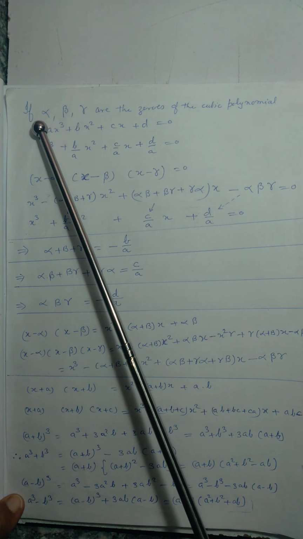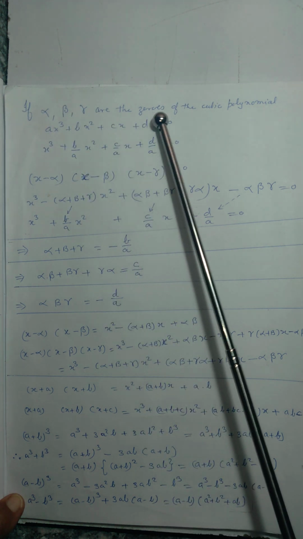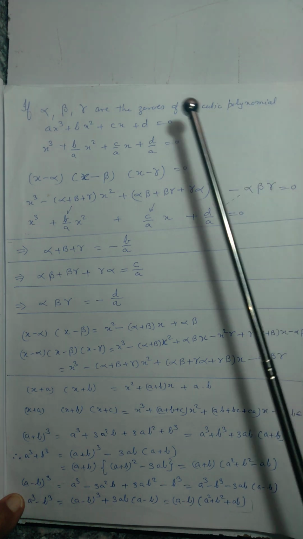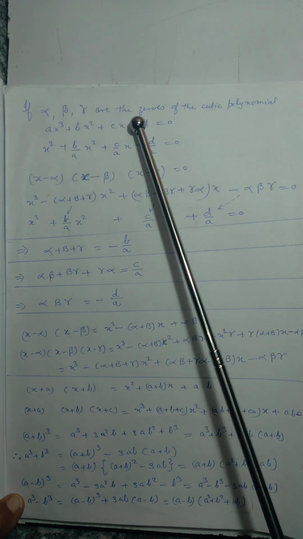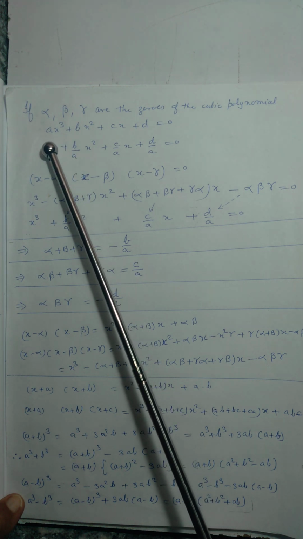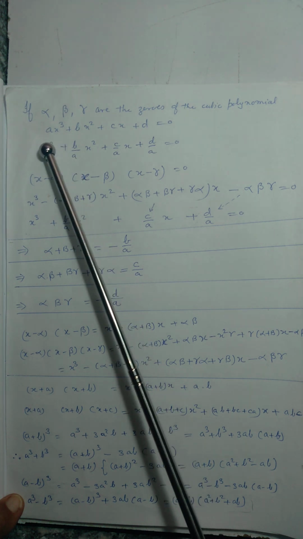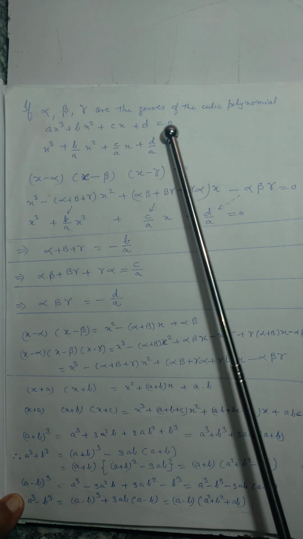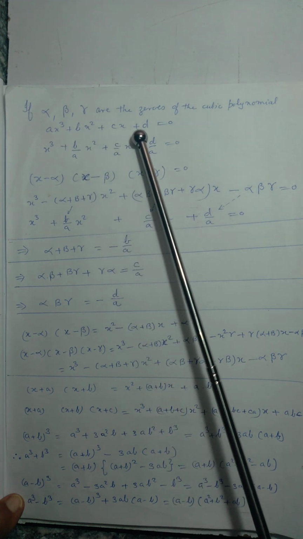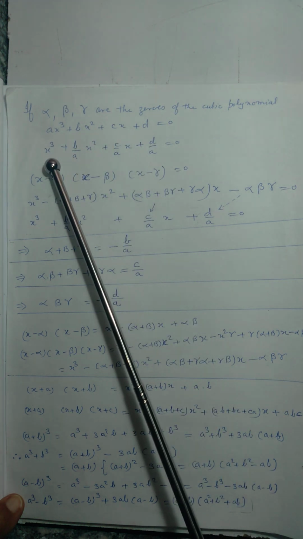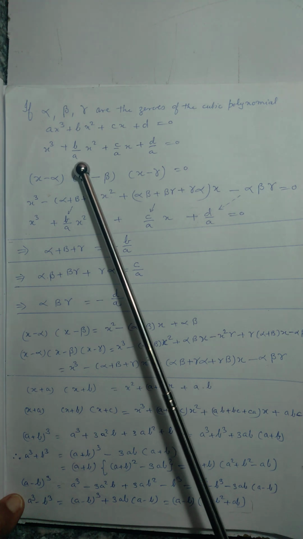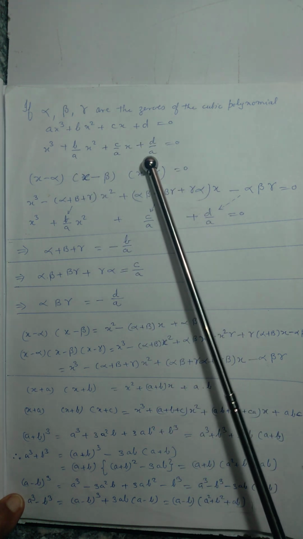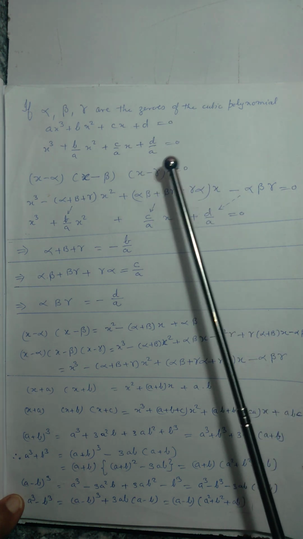If alpha, beta and gamma are the three zeros of the cubic polynomial, then once a cubic polynomial is there, it means there are three roots or three zeros. The form of the cubic polynomial will be ax cube plus bx square plus cx plus d equal to 0. If you divide this complete cubic polynomial by a, you will get x cube plus b by a x square plus c by a x plus d by a equal to 0.